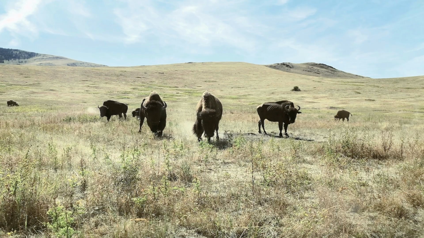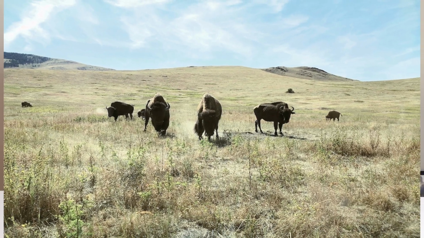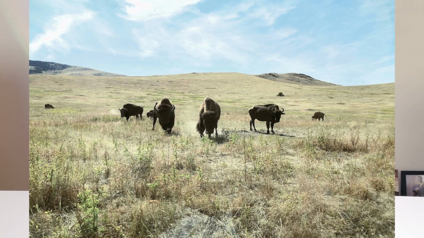But the other two elements here, plot and setting, don't seem to be given as much attention. The setting is, most of the time, just the plains of America, wide open expanses of nothingness that the characters are driving cattle through.